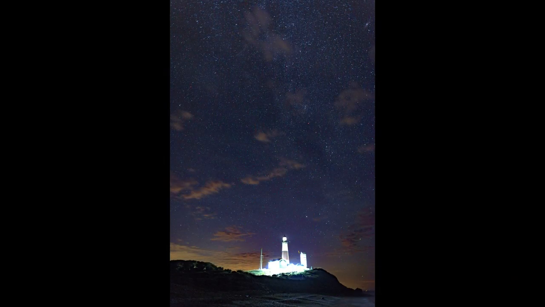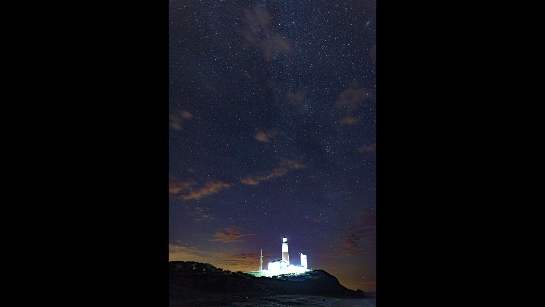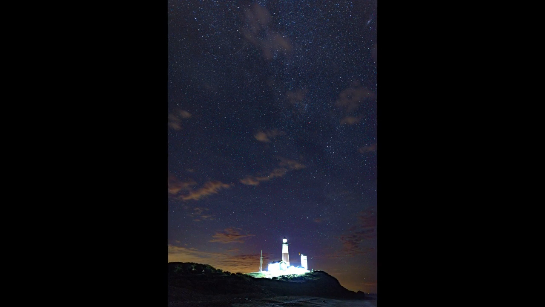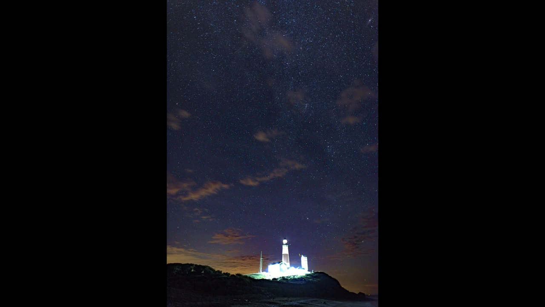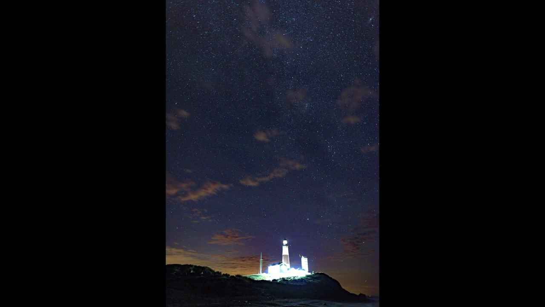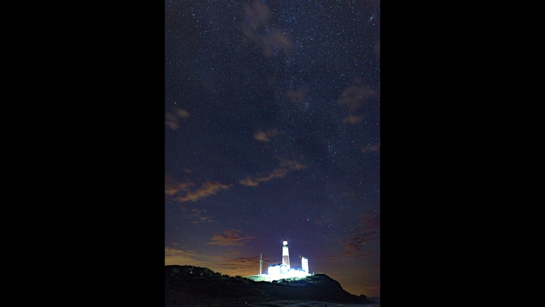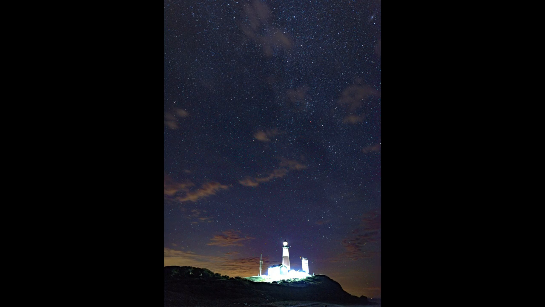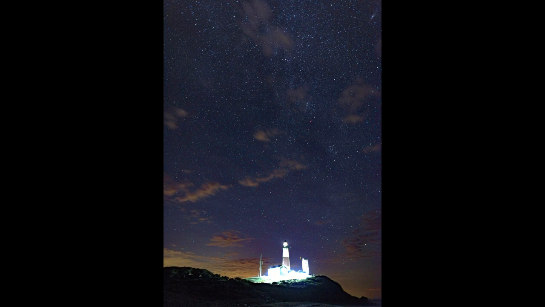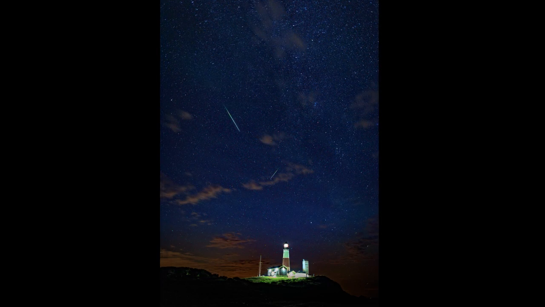So I went out and found my spot, and I took a shot without the filter, as you see here. And you can see the lighthouse is just completely blown out beyond all recoverability in Photoshop. So I wanted to try and fix that. So I pulled out my ND grads and I got something more like this.